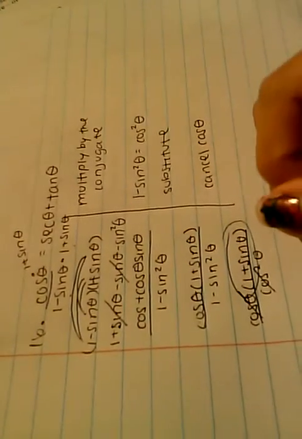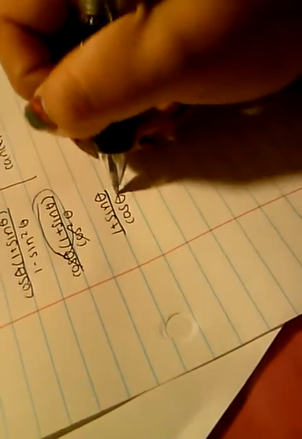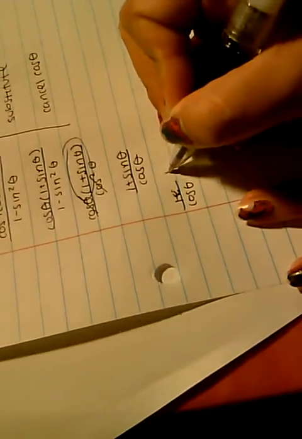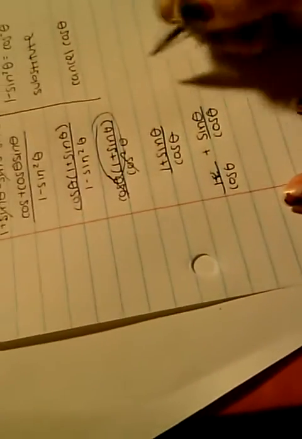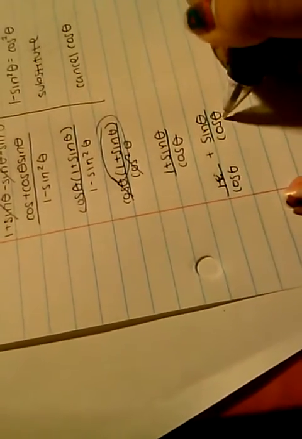So cancel cos thetas. And then you are left with 1 plus sine theta over cosine theta. Now this by itself is very complicated, so what you can do is separate it into 1 over cosine theta plus sine theta over cosine theta, because you have a common denominator of cosine theta.